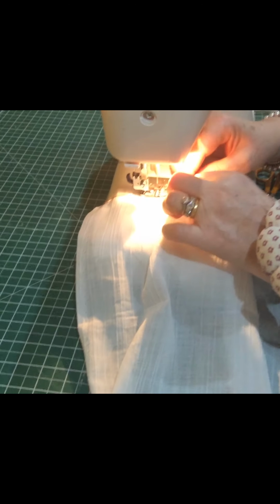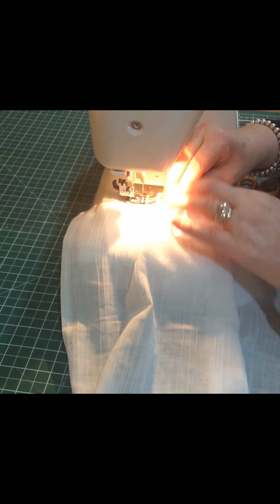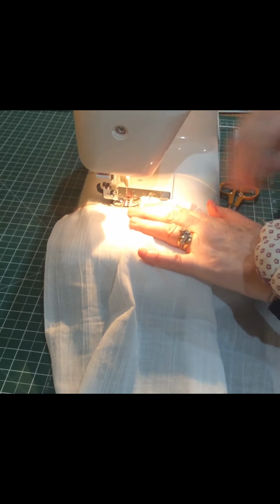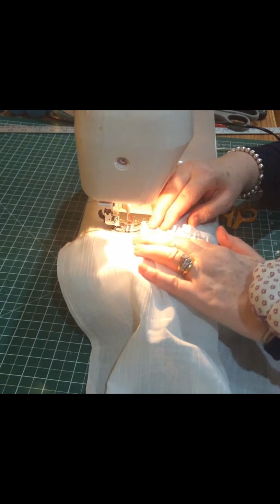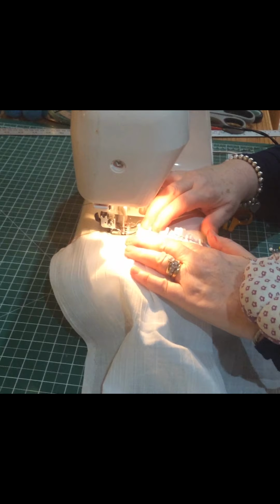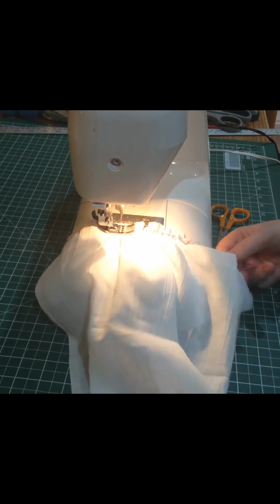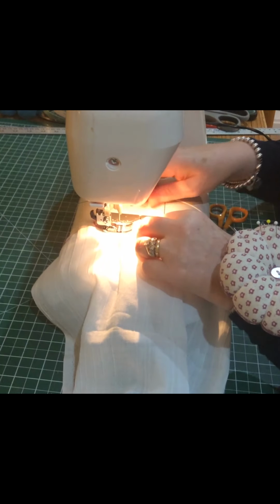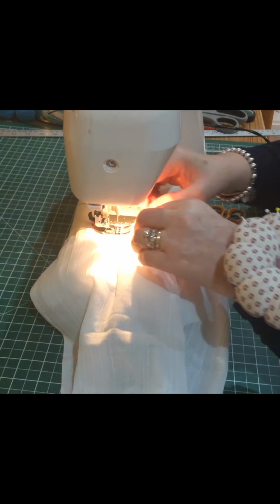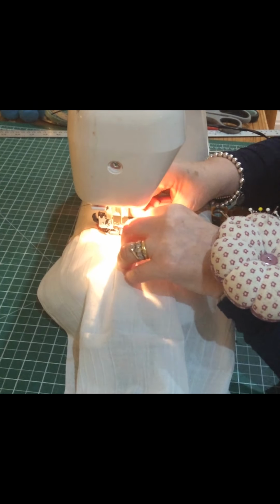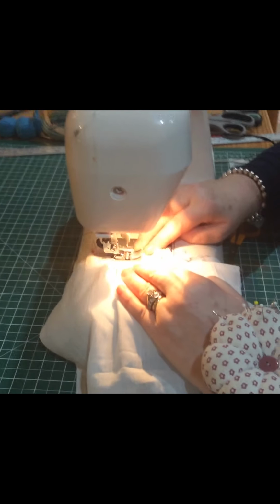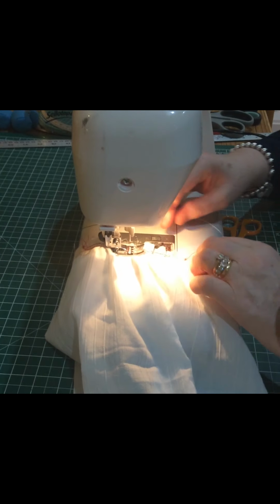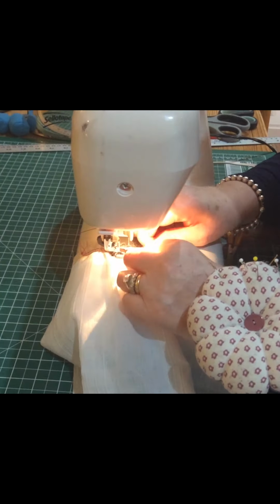So what I do here is make sure the gathers are not all bunched up. I'm straightening them out, making them so they don't end up being a whole pile of little pleats. I'm making sure we haven't any dodgy tucks and things across this little yoke here. I'm straightening it out with my fingers as I go.